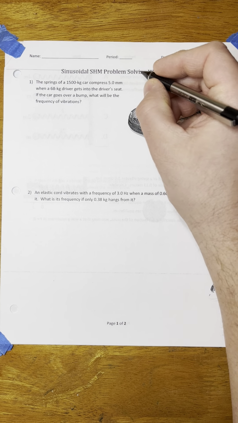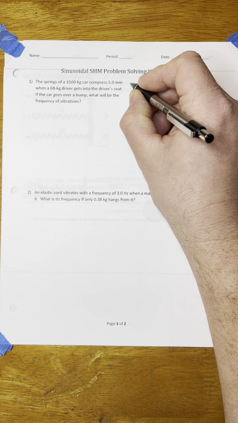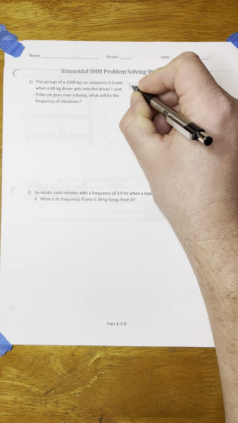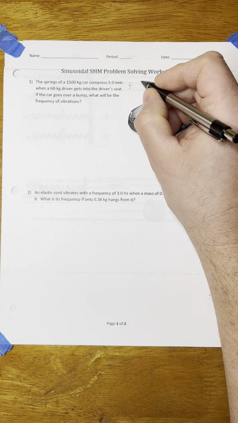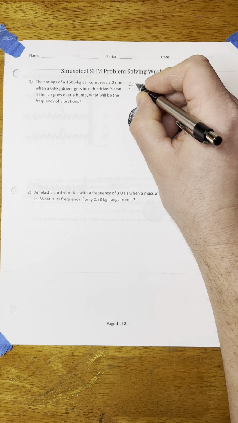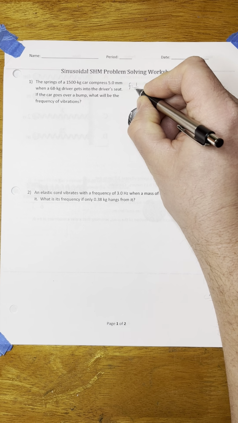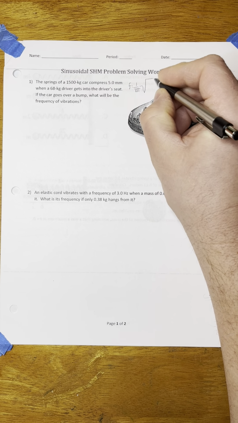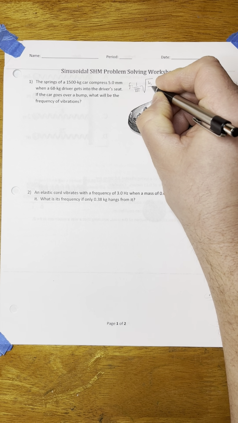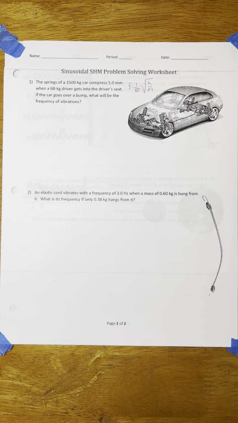So what they're asking us to solve for is the frequency at which the mass on spring system, the car on its suspension, will vibrate. Frequency is 1 over 2 pi times the square root of k over m.